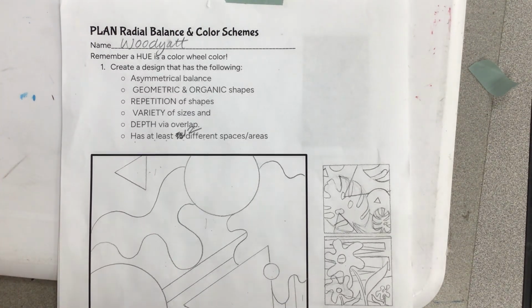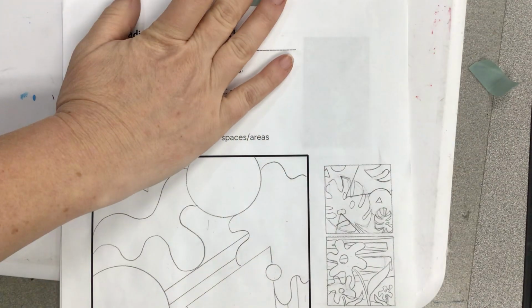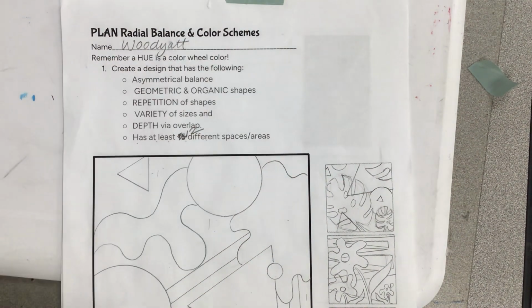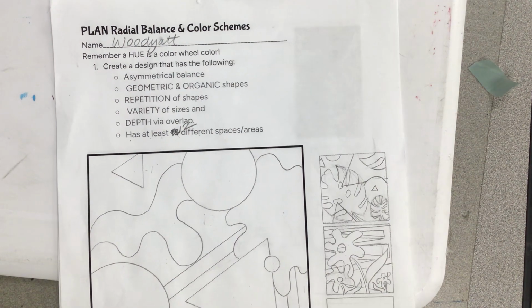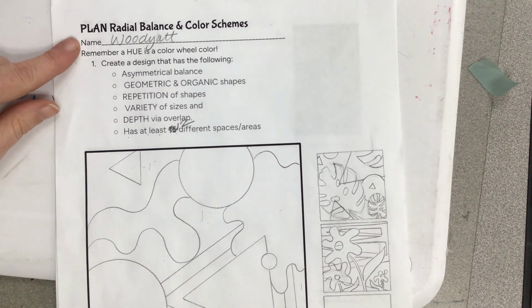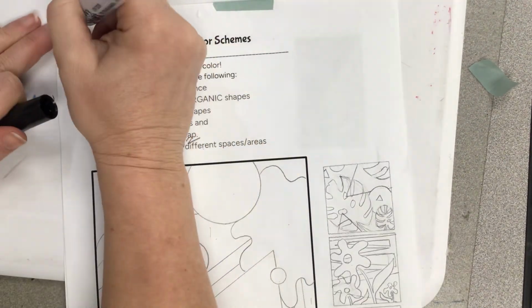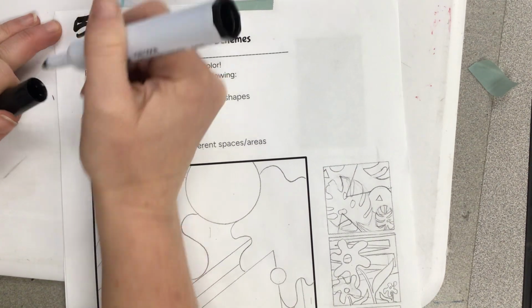All right, here we go. This is where we were last week. We were working on this plan, which is 5.3. There is a front and a back to this.